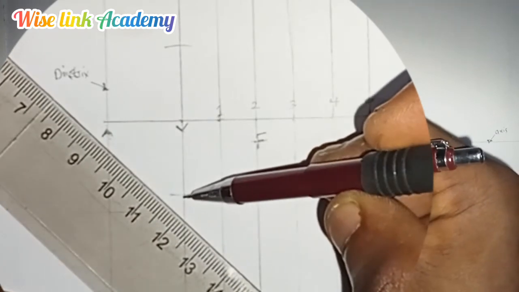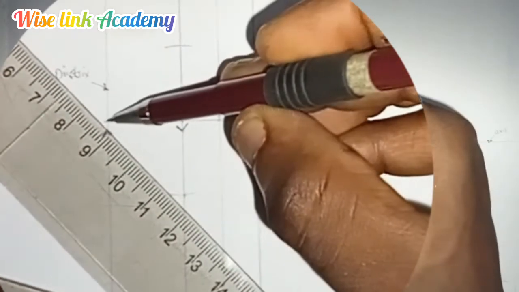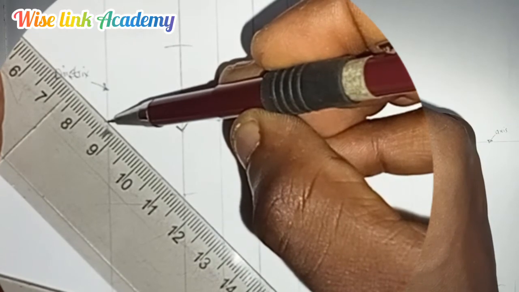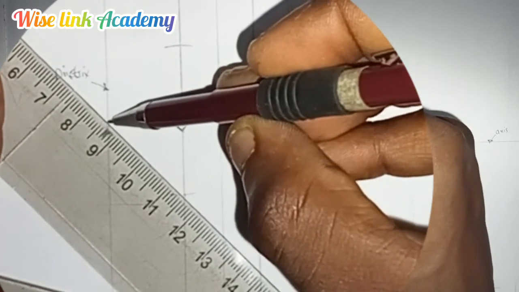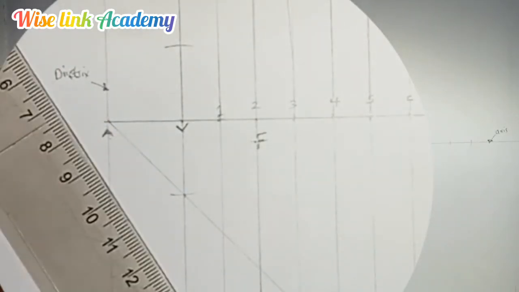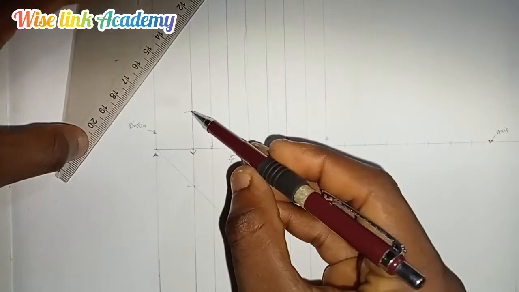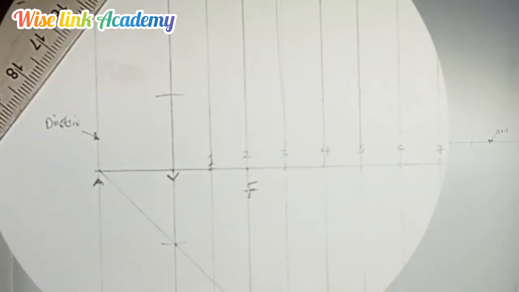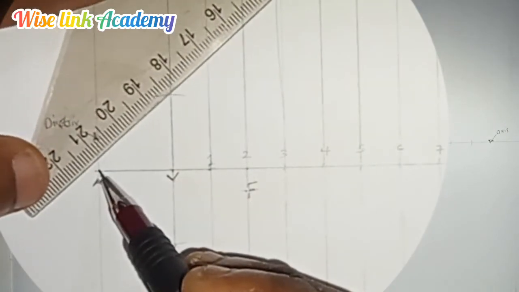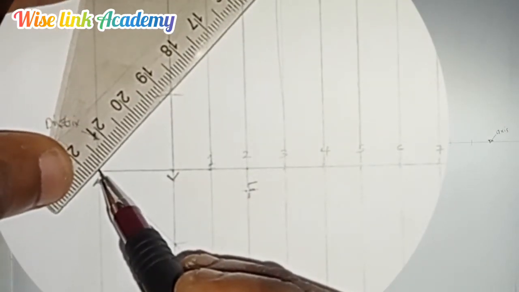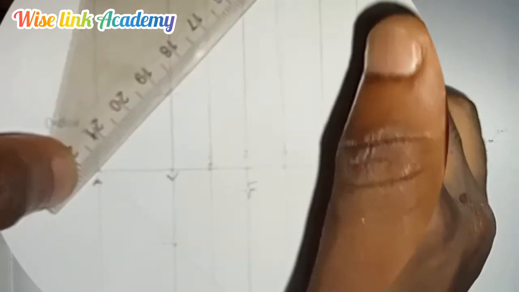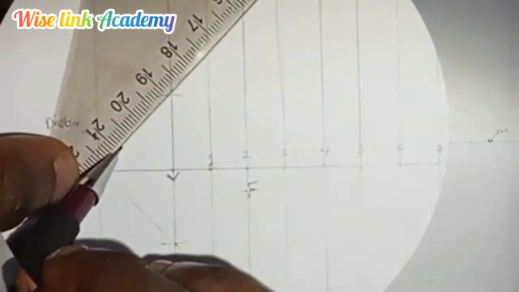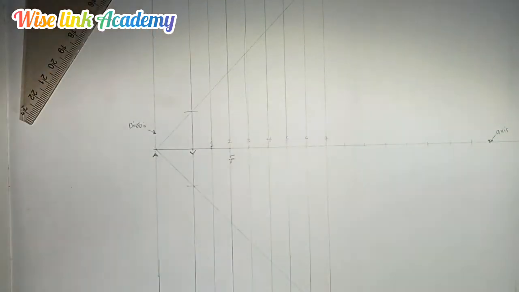This line here, this arc touching here, to the vertex. You take it downward. You come to this point here too. You join it to the vertex upward. You are doing something like this. This is what you'll be having.